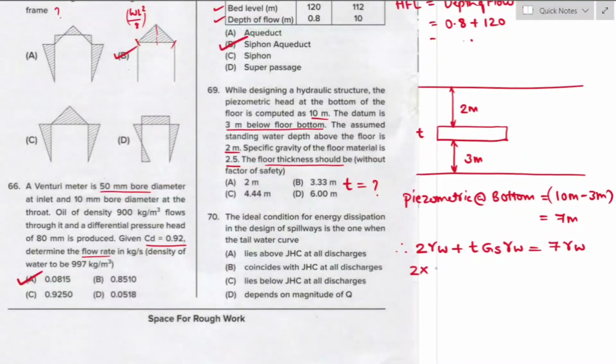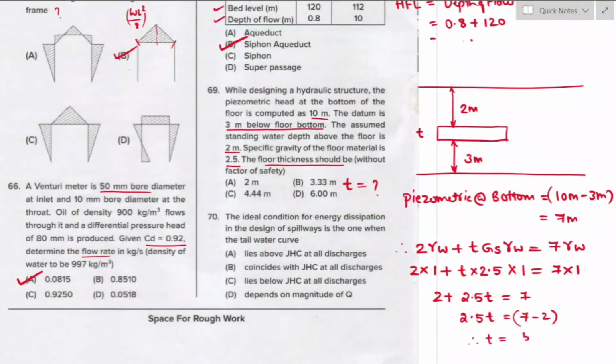So 2 into 1, where 1 is the unit weight of water assumption. Specific gravity of the floor is given as 2.5. Unit weight of water is 1. 7 into 1. So thickness of the floor T is equal to 5 by 2.5, which is equal to 2 meter. So the right answer is option A.